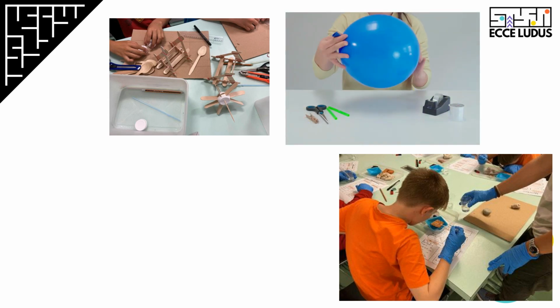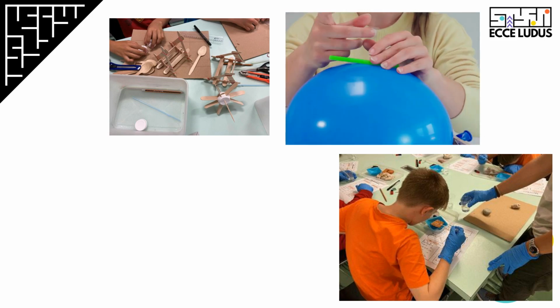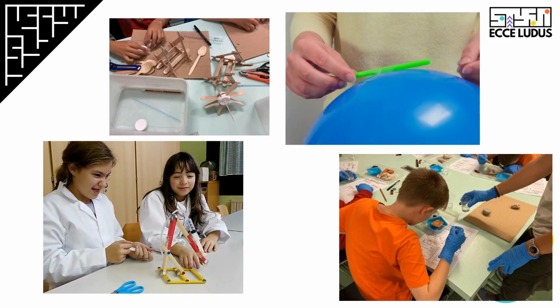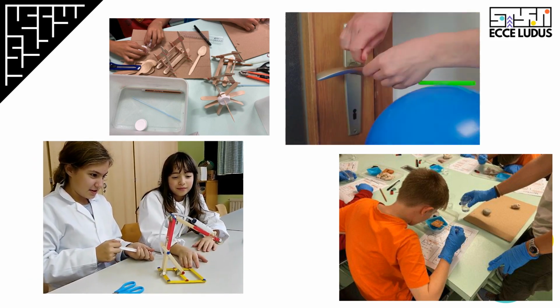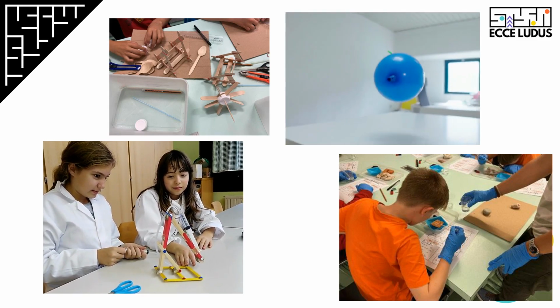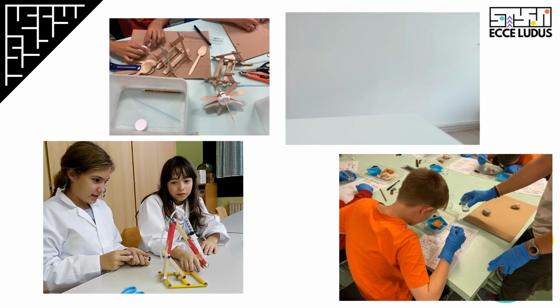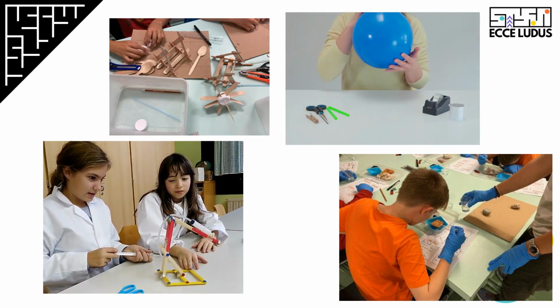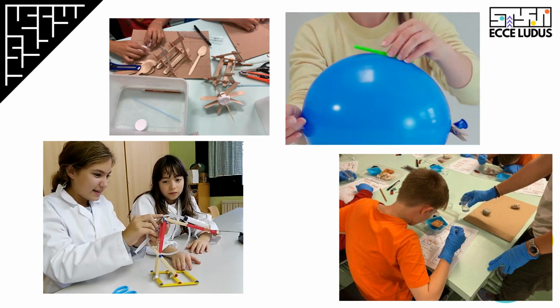Next fun experiment is creating the hydraulic lift. Try to build a small-scale hydraulic lift using syringes, tubes and water to lift objects of different weights, exploring the concept of hydraulic pressure. How many prototypes can you create? Which one works the best?